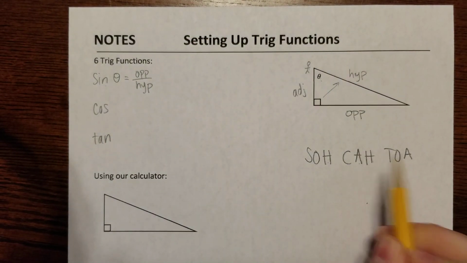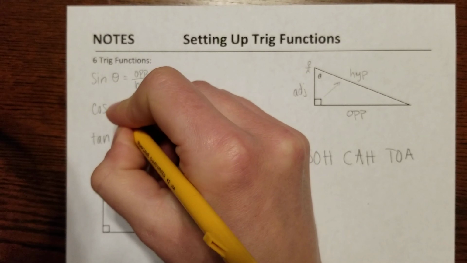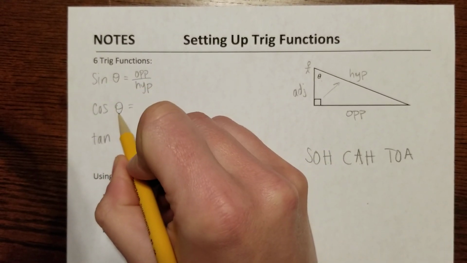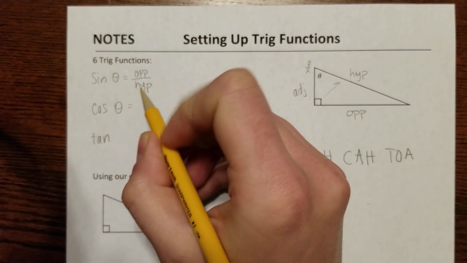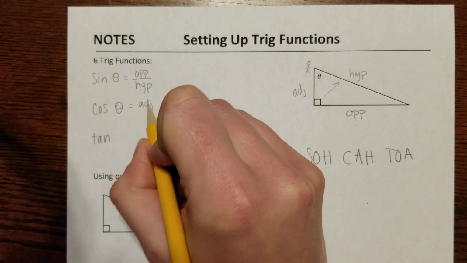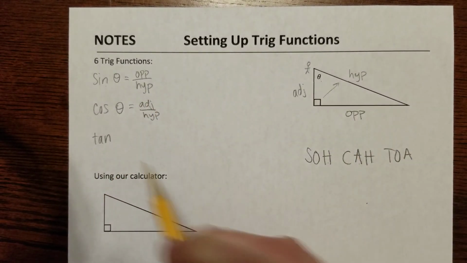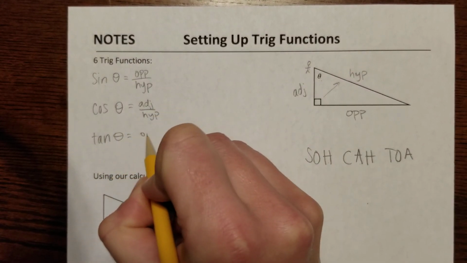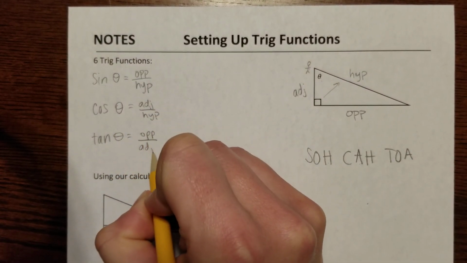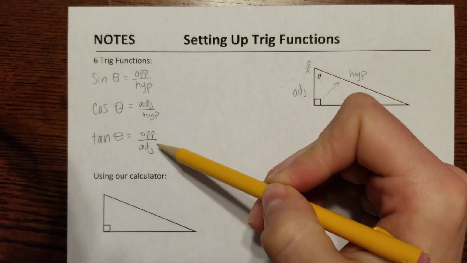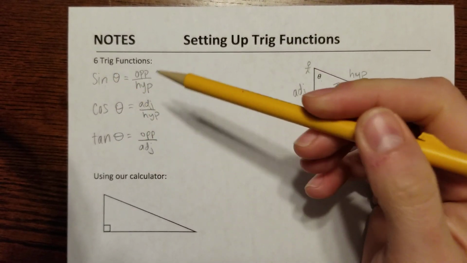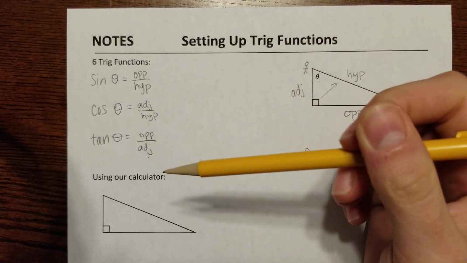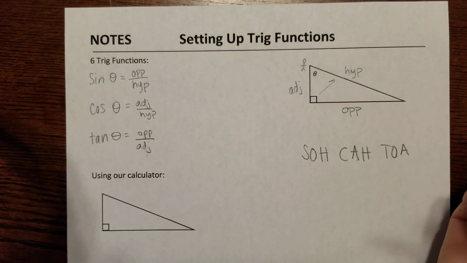Cosine is adjacent over hypotenuse. So cosine of theta, don't forget that theta, that's where a lot of people tend to go wrong. You've got to tell people what your reference angle is. And then tangent is opposite over adjacent. These 3 trig functions, those are the buttons that you'll see on your calculator. These are the ones that we will be doing most of our use with.